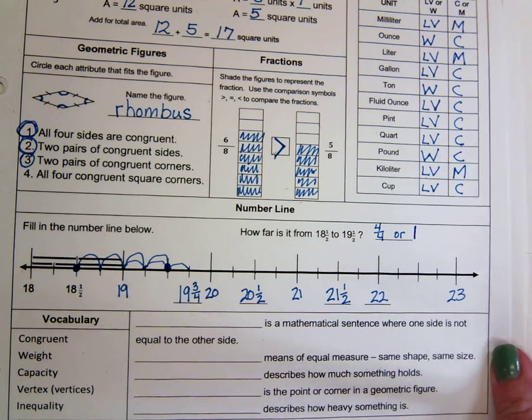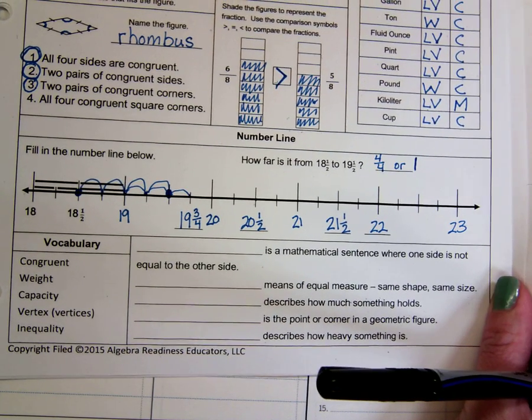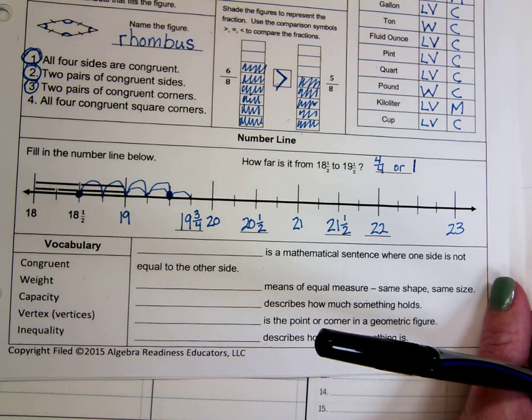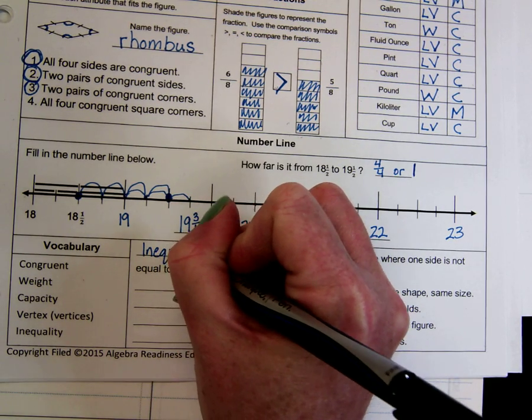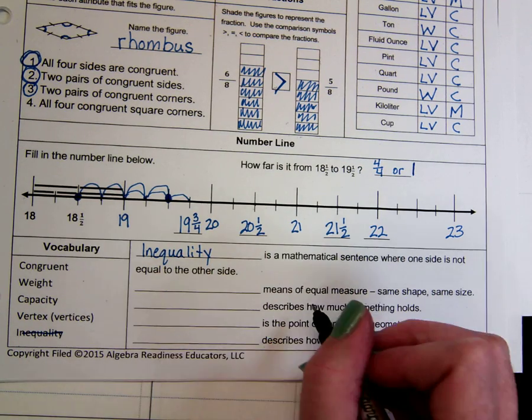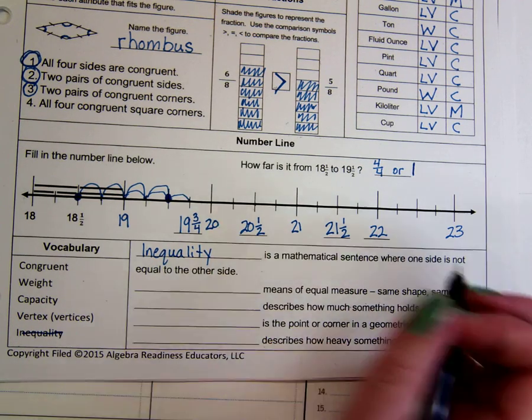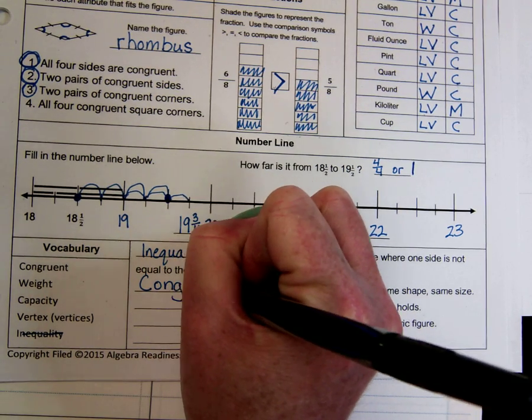Okay, our vocabulary. Mathematical sentence where one side is not equal to the other side is an inequality. Equal measure, same shape, same size, that's congruent. Congruent means the same or equal.